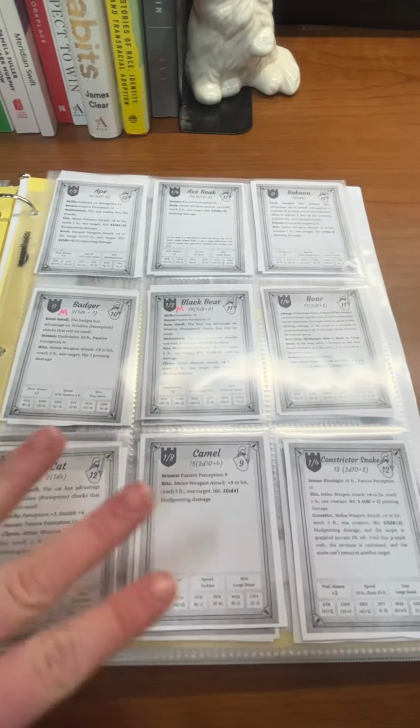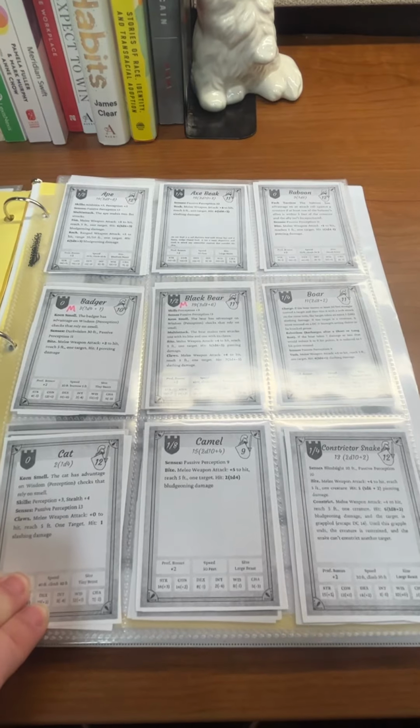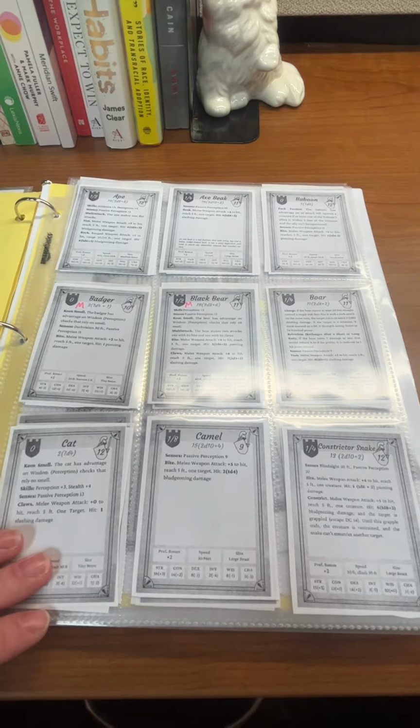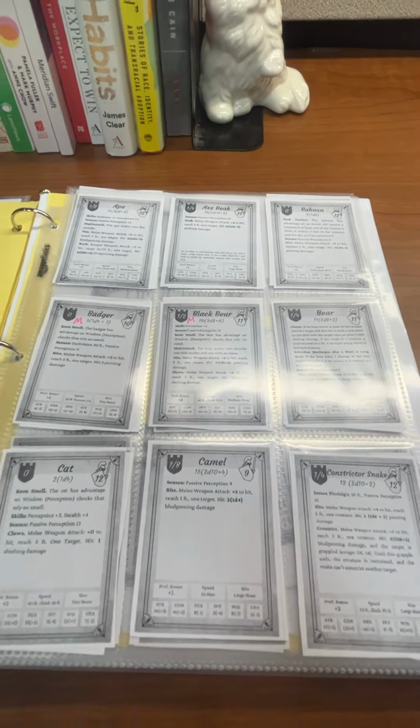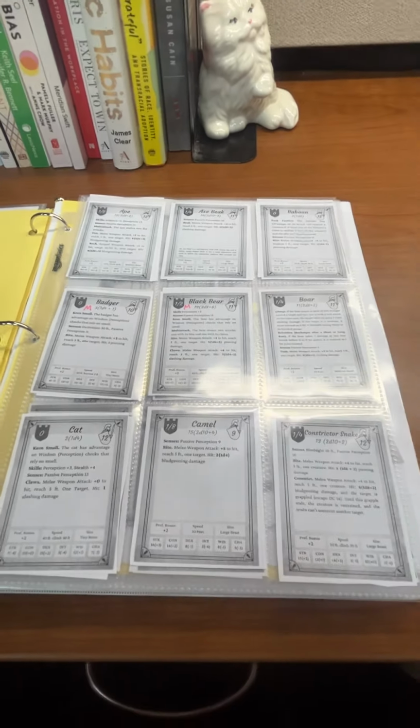And I alphabetize them, and I only put wild shapes in here that my character can actually currently turn into, just so I wouldn't get confused if I had ones in here that the challenge rating was too high, for example, or my character is not at a level high enough to do flying creatures.